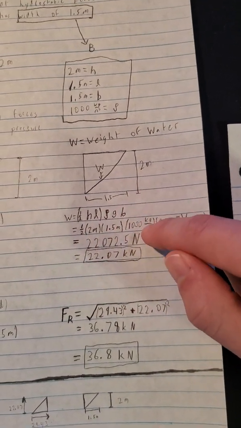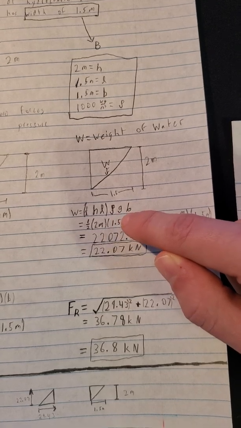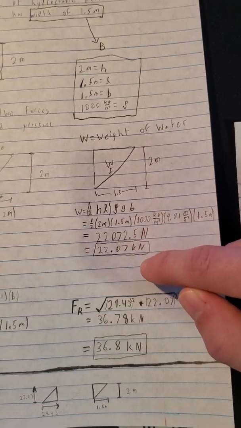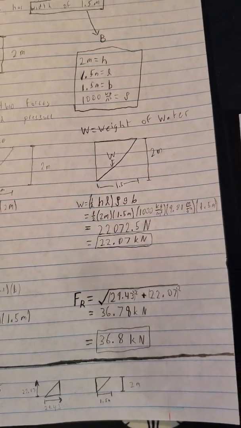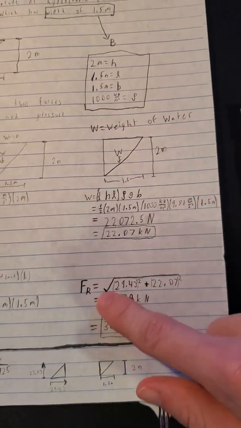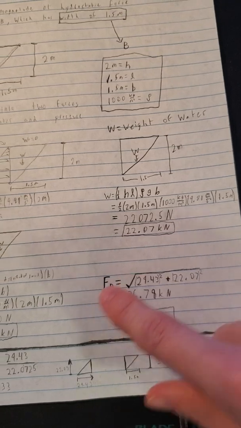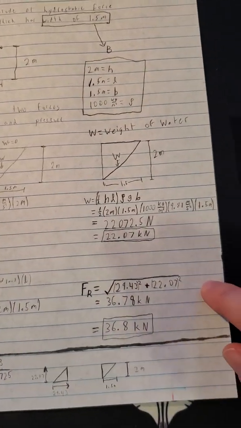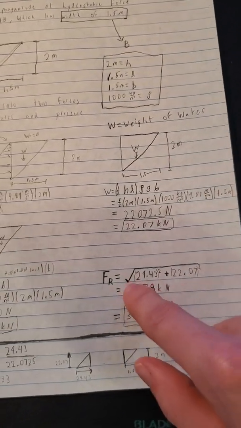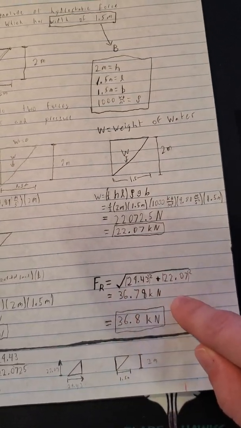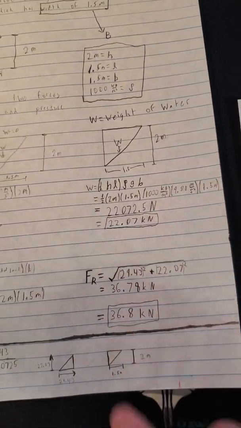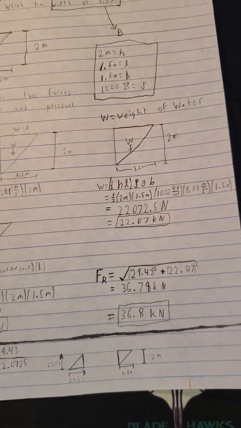Now we're going to solve for the weight of the water over here, which is 1/2 height times length, and here's the force of the water acting on it times the width, and that gives us 22.07 kilonewtons. Now we're going to solve for the total force acting on the plate, and we're just going to square both of the forces and then take the square root of them added together to get 36.8 kilonewtons.